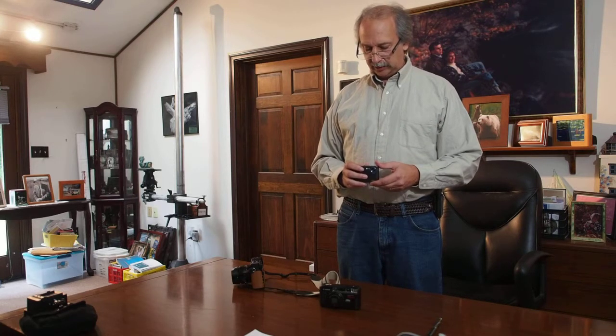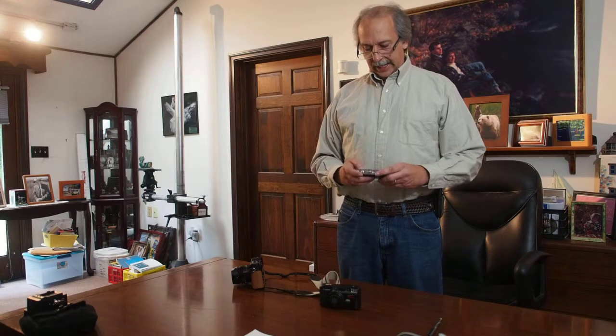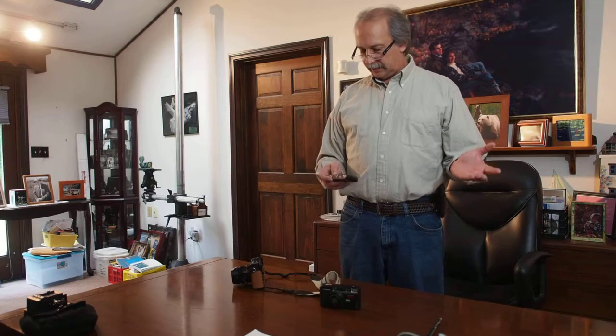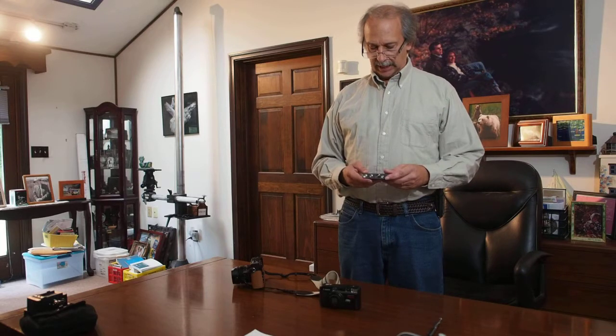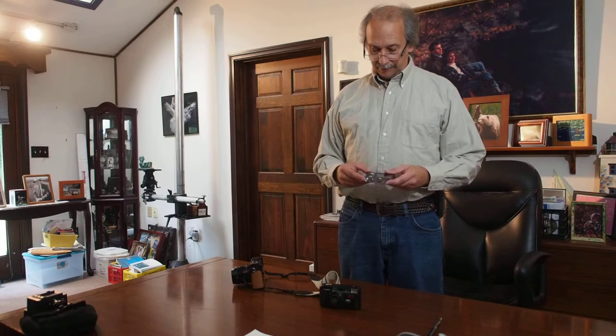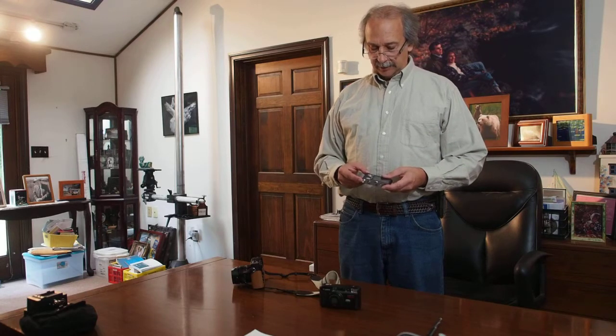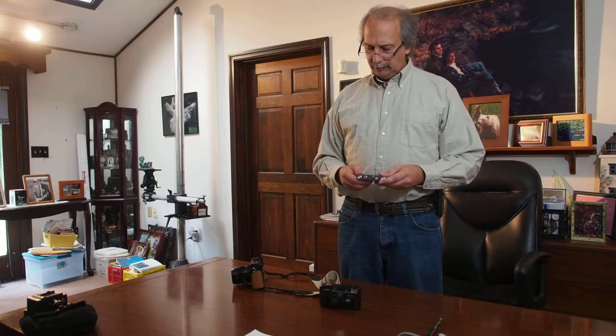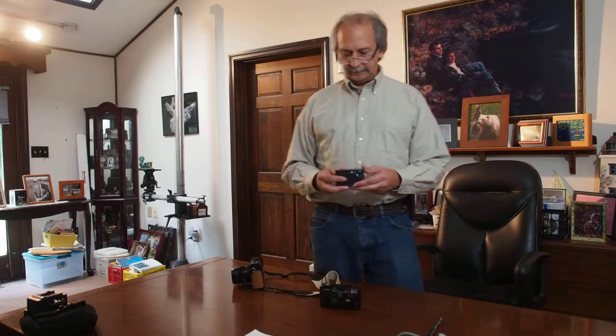It's got scene modes, and it doesn't have white balance directly. I don't see a white balance setting. I don't see an ISO setting on here. But I do see a flower, which I know is macro. I see a flash symbol, but I do not see some things that I think I need.